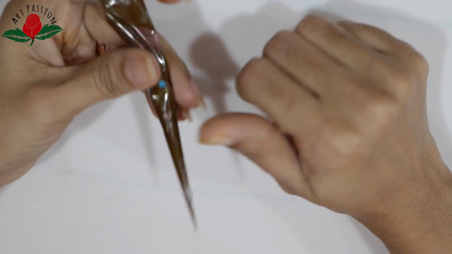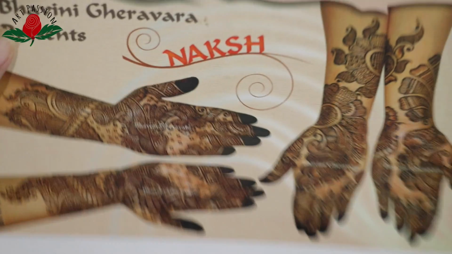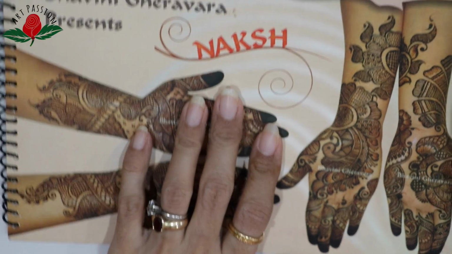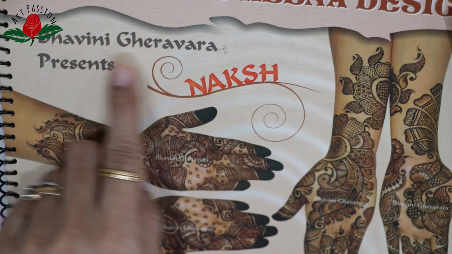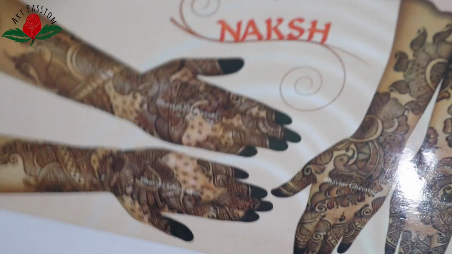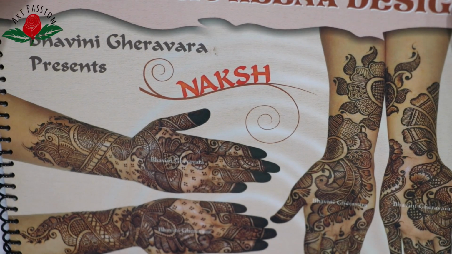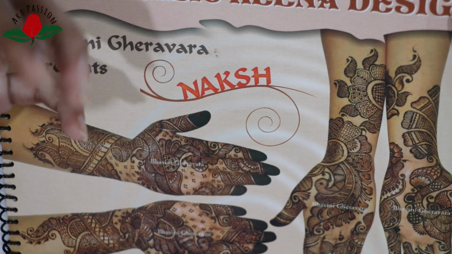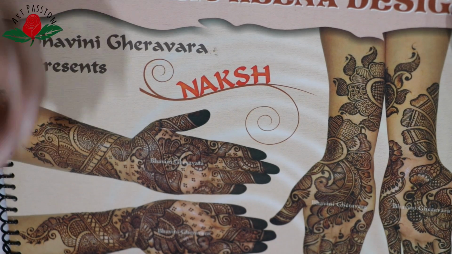In our today's video, actually I want to show you how to recreate design from reference. And for that I am going to use one of the designs from this beautiful Mehendi book. This Mehendi book is from Bhavini Geravara, and I bought this book many years back because during our time we didn't have any internet to get good, beautiful, many, latest designs.